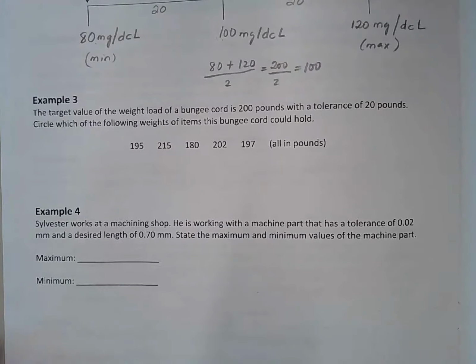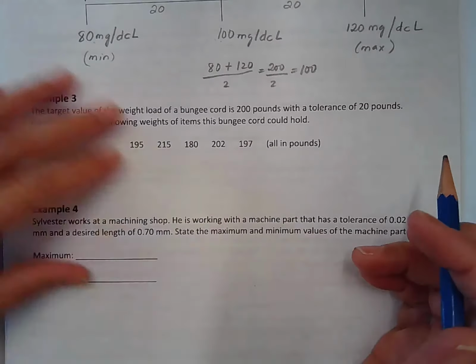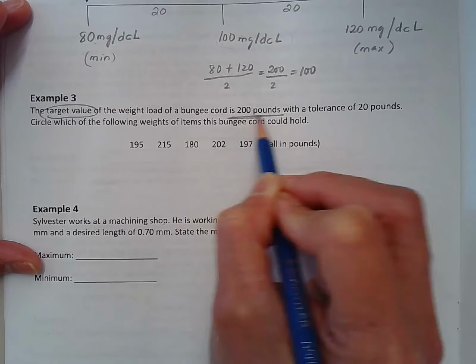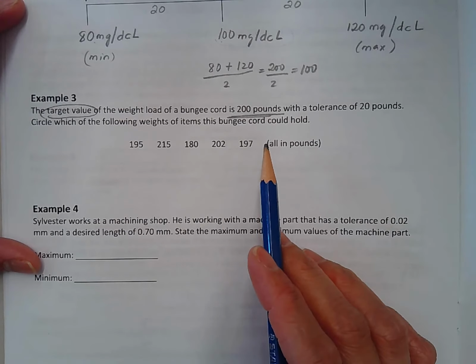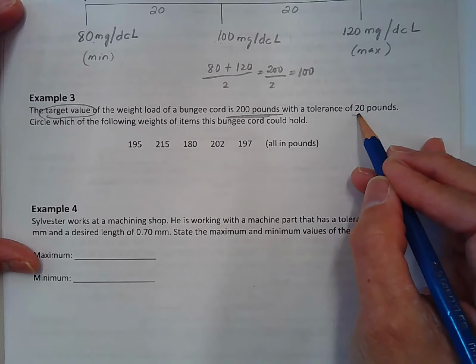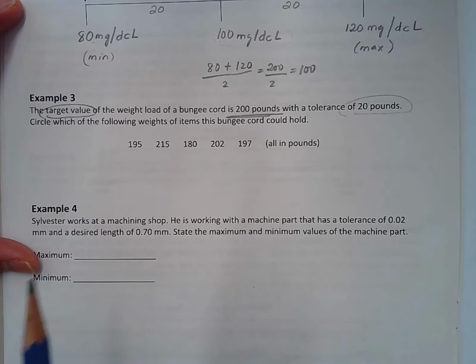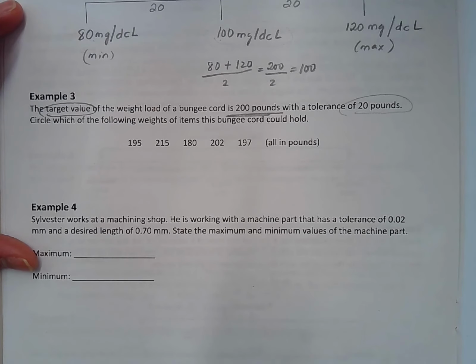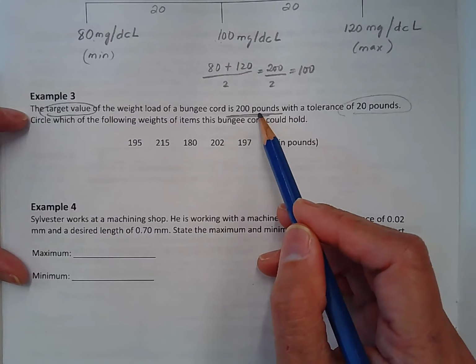Take a look at example number 3. The target value of the weight load of a bungee cord is 200 pounds. So that's what they wanted, a bungee cord with a weight load of 200 pounds, with a tolerance of 20 pounds. Circle which of the following weights of items this bungee cord could hold. So what can we do? Well, we don't know. We know the target is 200.